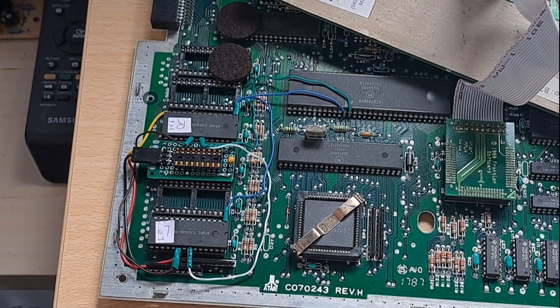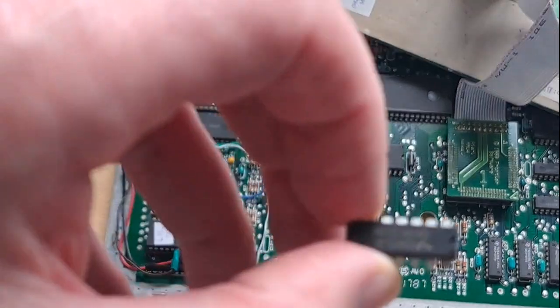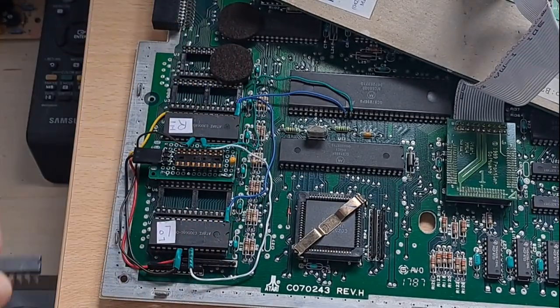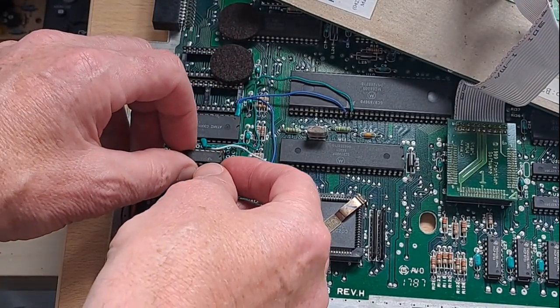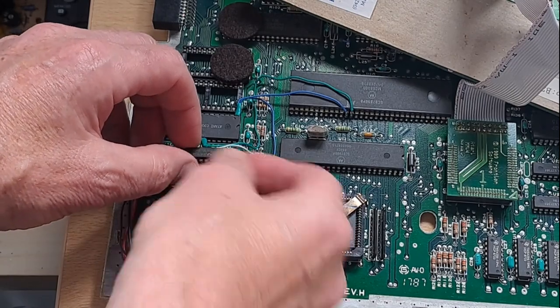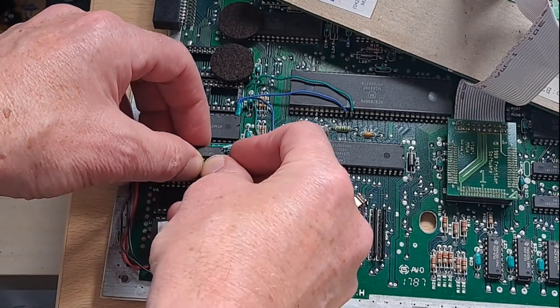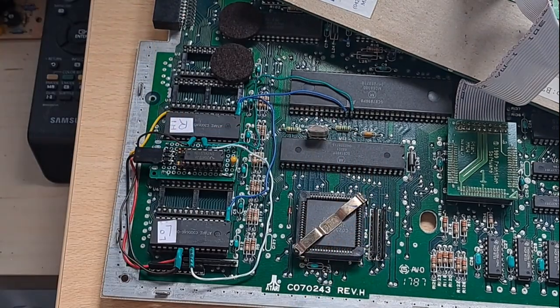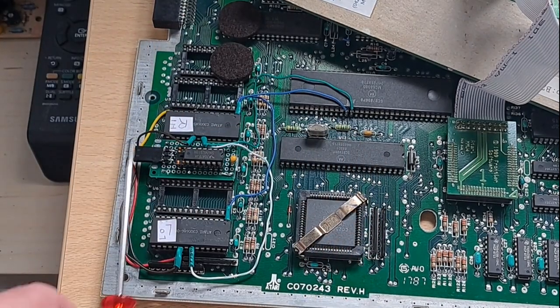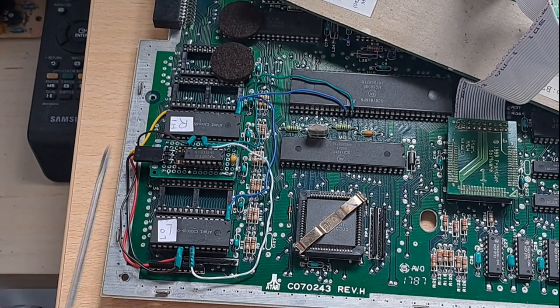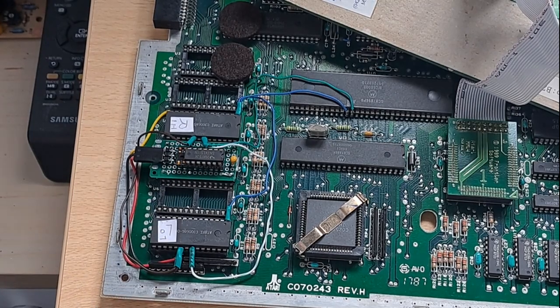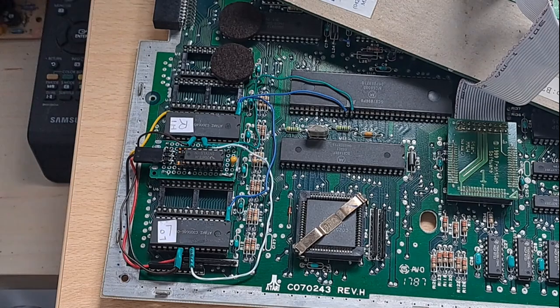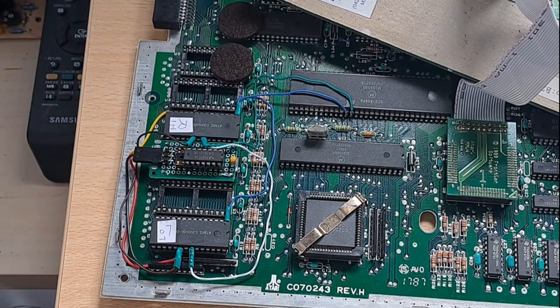Then we can now place the 74LS11 into the socket. There, it's in. As you can see, the socket has some pins left over. That's because I didn't have a 40-pin socket, but I had an 18-pin socket lying around.